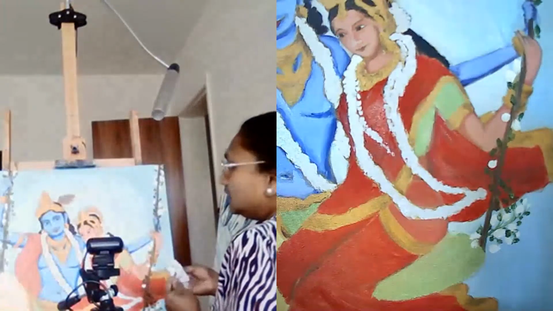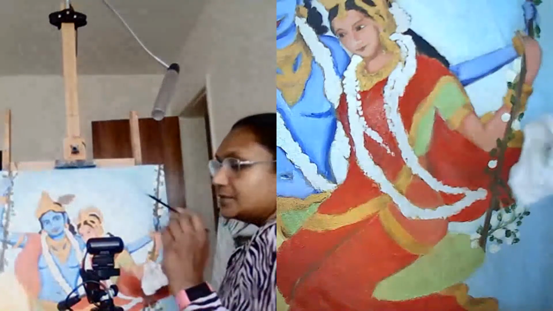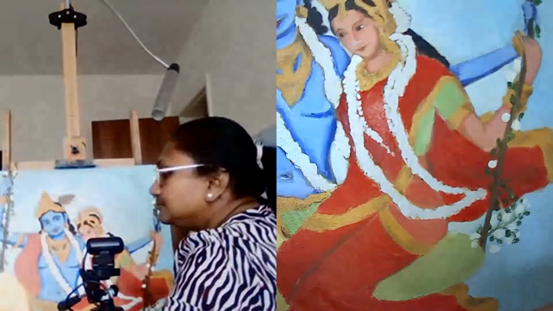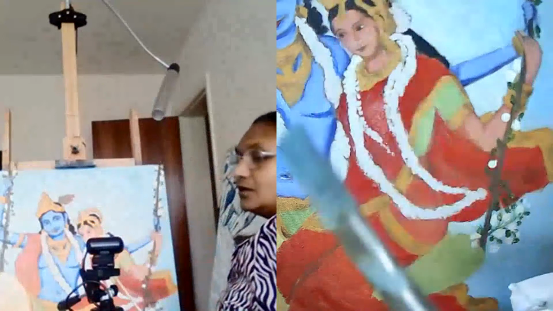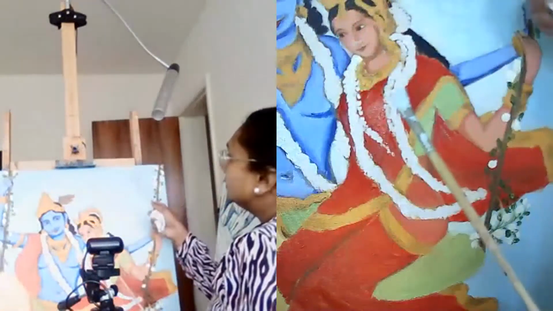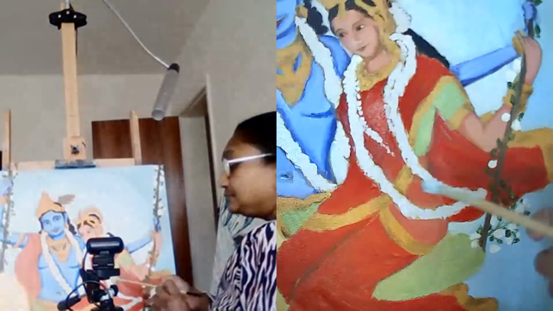The blue that I created is still there, and I am still using the flat brush number 4, and I'm going to take that blue color and go ahead and start working on these sections.